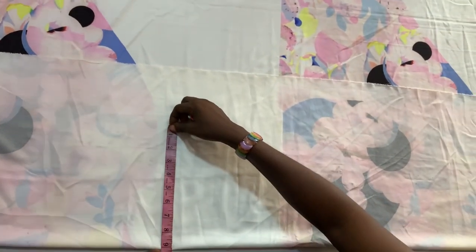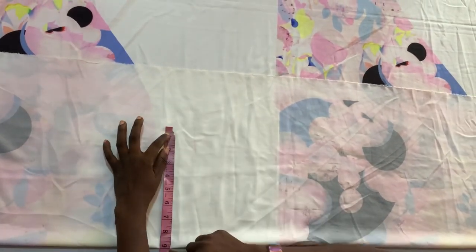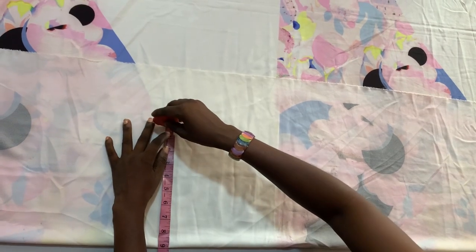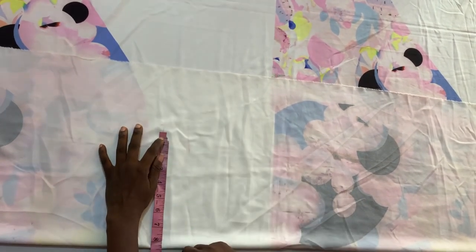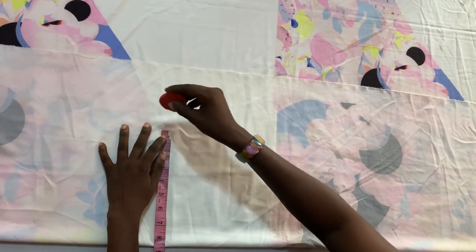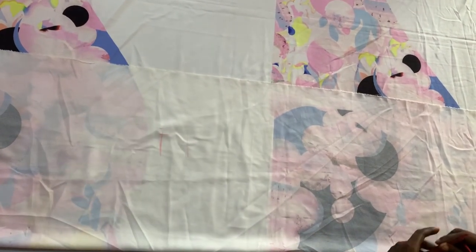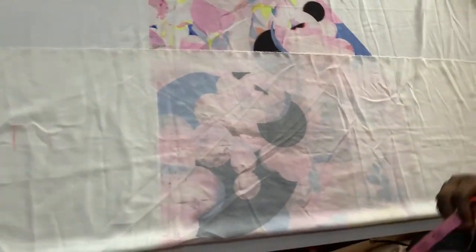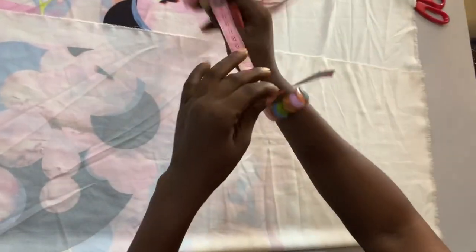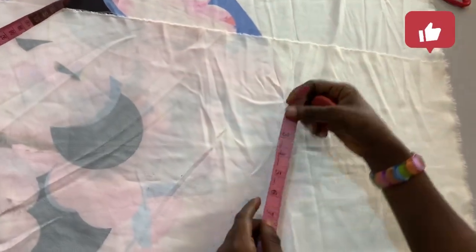So now, how do you want the wideness of your leg to be? It depends on your choice. For this trouser, I decided to make the wideness 8.5. This is the front. The one I'm cutting right now is the front. So I make the down part, the wideness of the leg, 8.5.